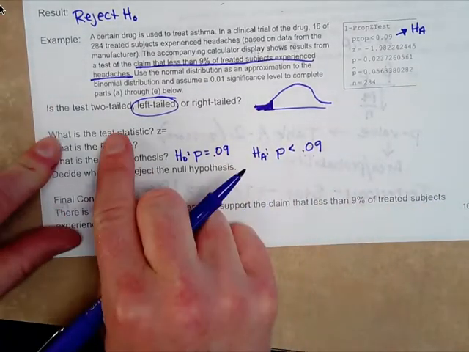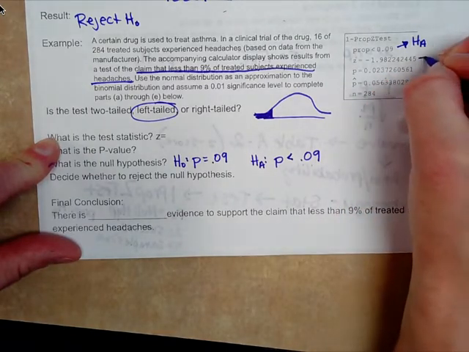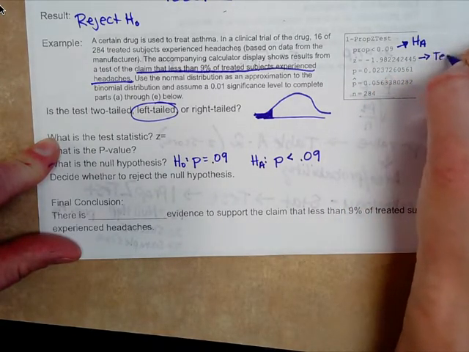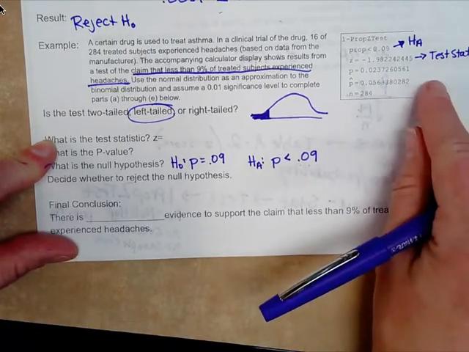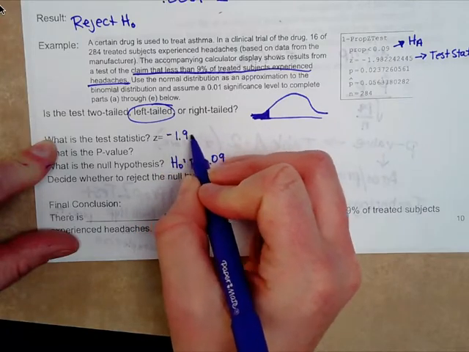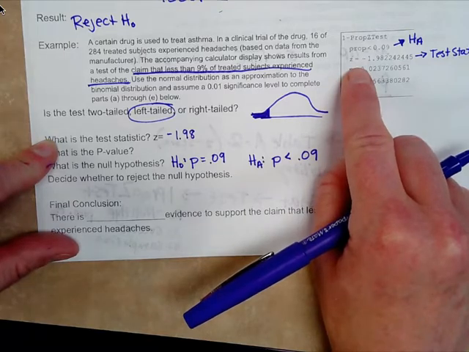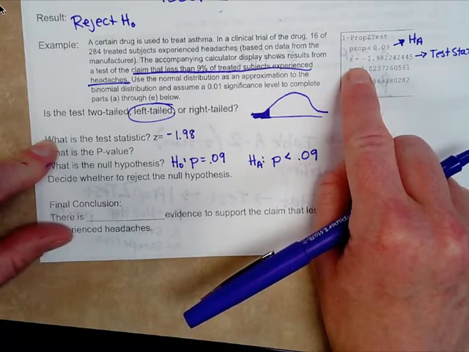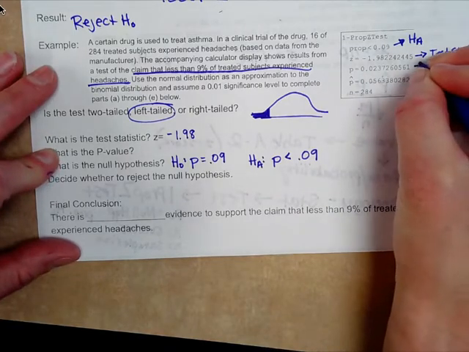Test statistic. From our output, our test statistic is the z-score, negative 1.98. And that also tells you if it's left-tailed. If your z is negative, it's left. If it's positive, it's right. Our p-value is just p.